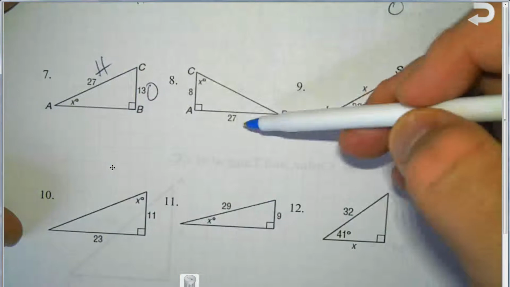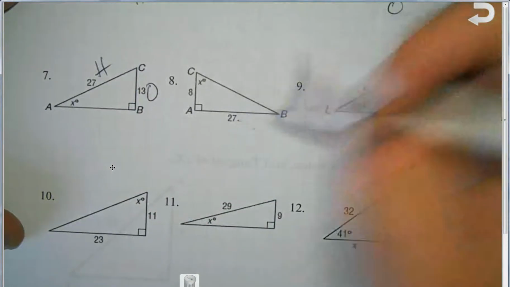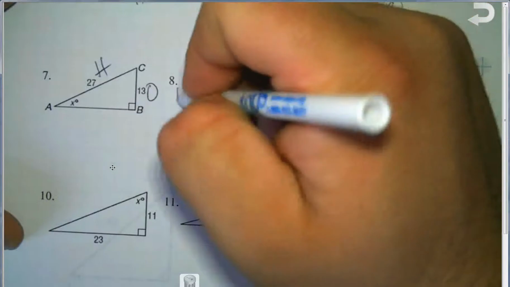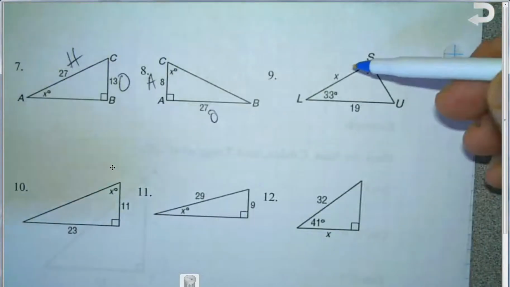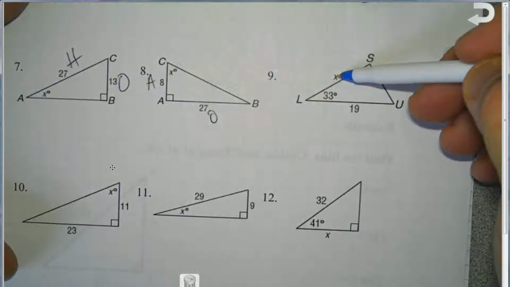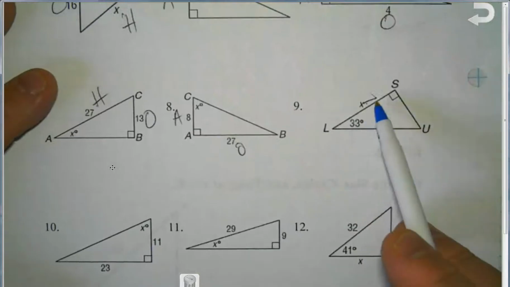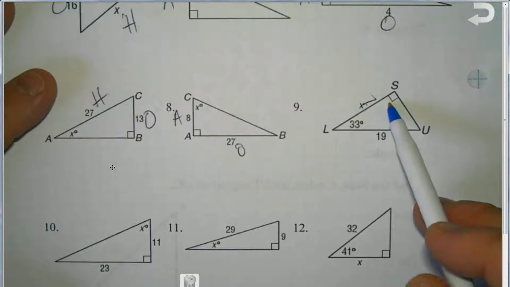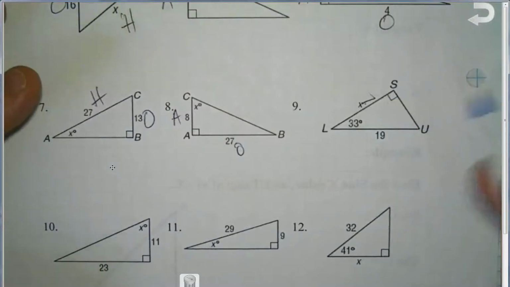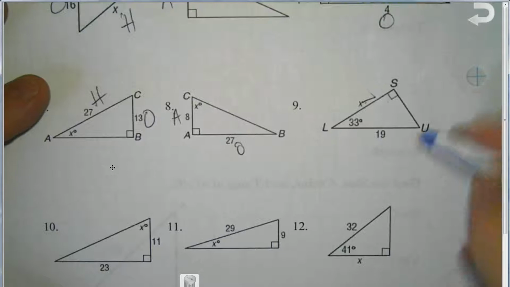Jess? This one? O. Josie? A. Ashley? H. Right here? Okay. But I'm going to take a look at it again. Where's the right angle, right? So which one should be H? 19. Yep.